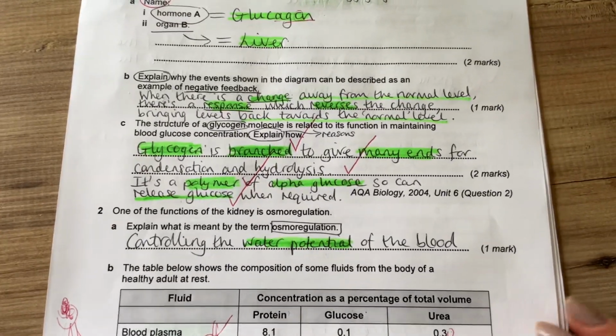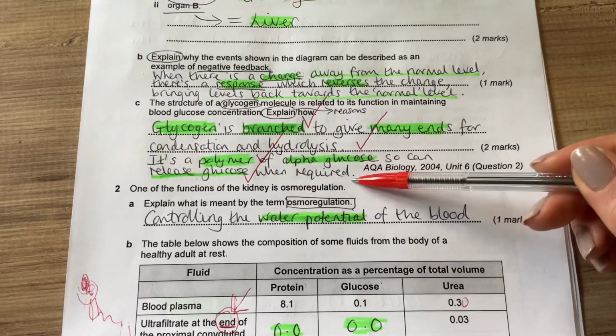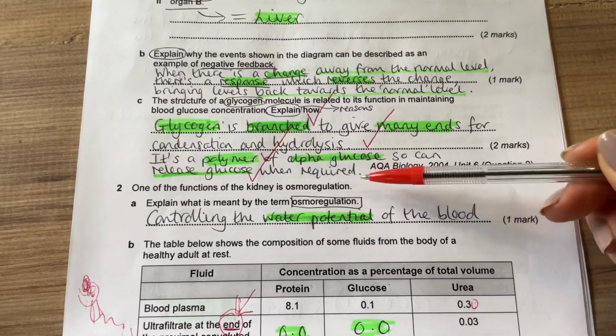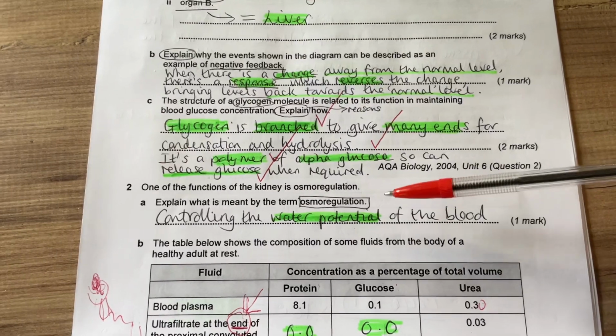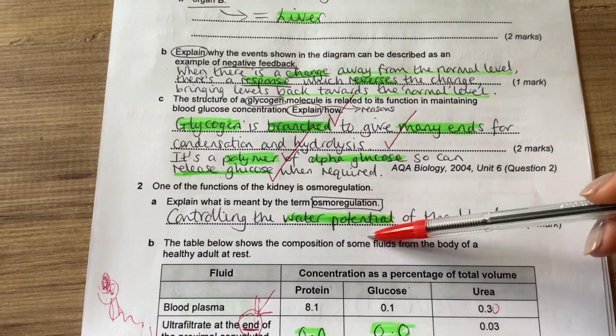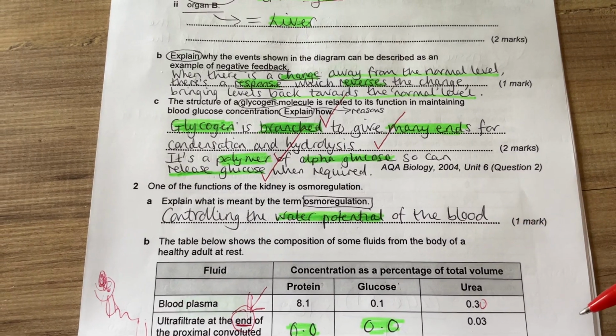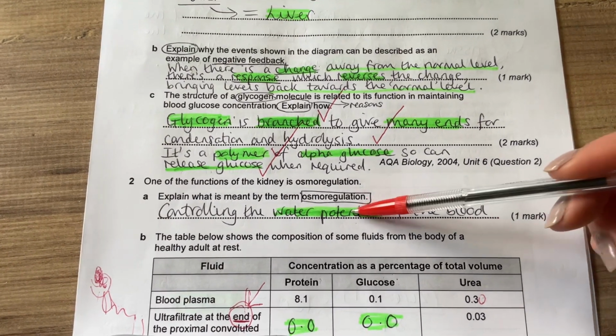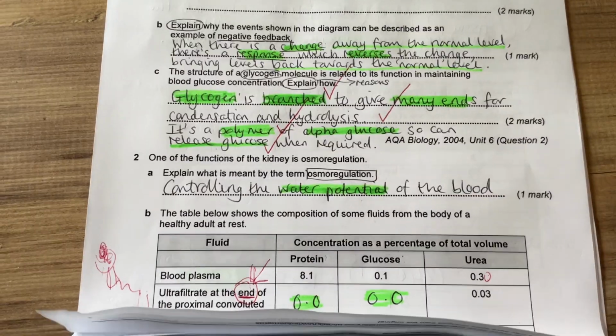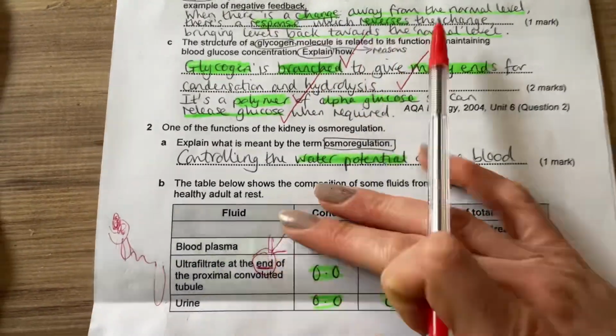Question 2, osmoregulation. So we're talking about nephrons in the kidney and making urine. Osmoregulation is controlling the water potential of the blood. I was quite generous. If you put controlling the water levels, I gave you the mark, but please next time be more specific and put water potential, because that's what it is.